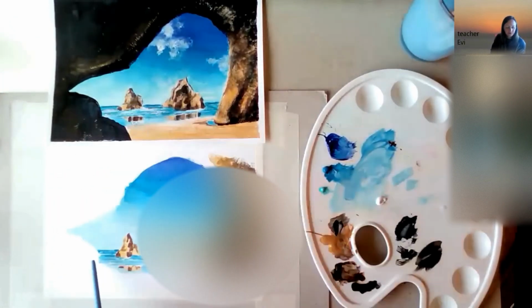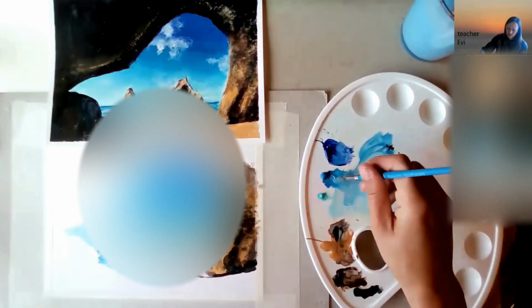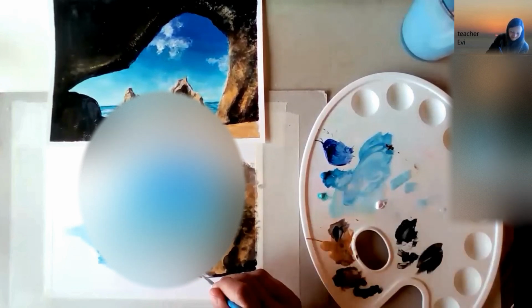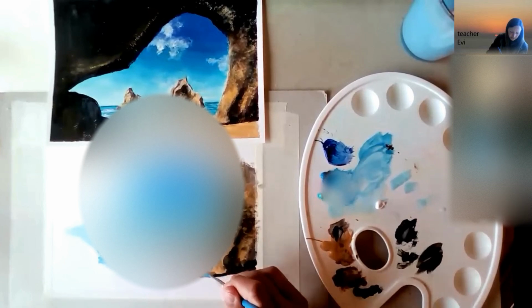But also don't worry if these lines are not perfect, because remember we're going to be putting white foam on top, so it's going to cover any imperfections you have there. Oh, don't forget I have this small angle of water here. It kind of looks nice, like a nice accent.